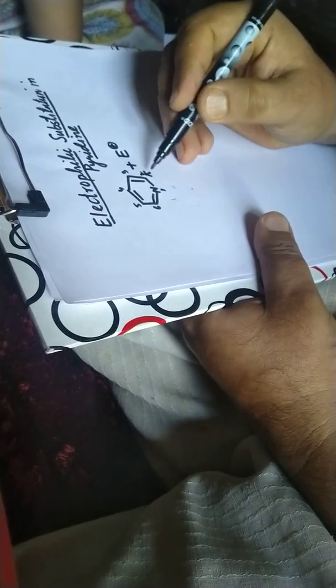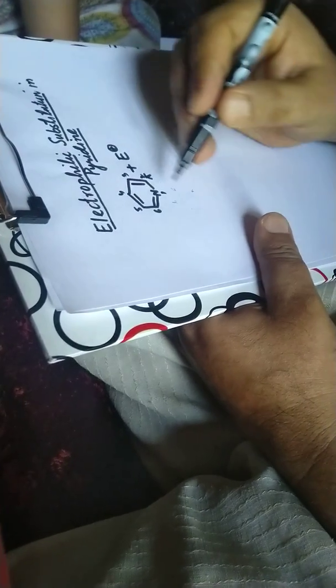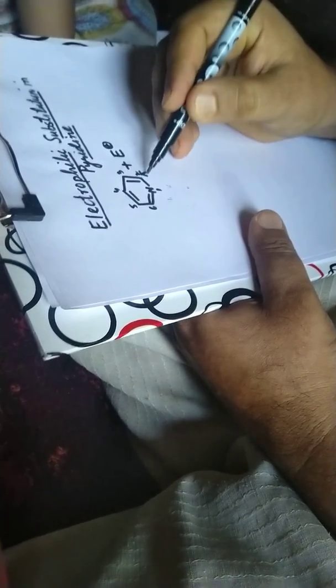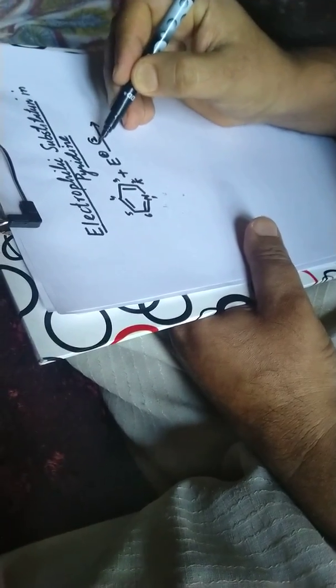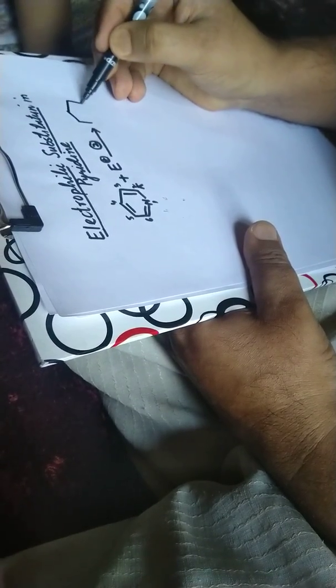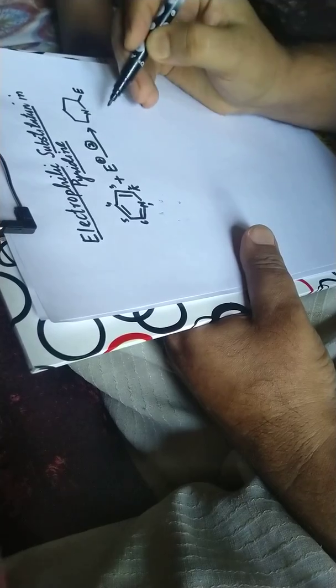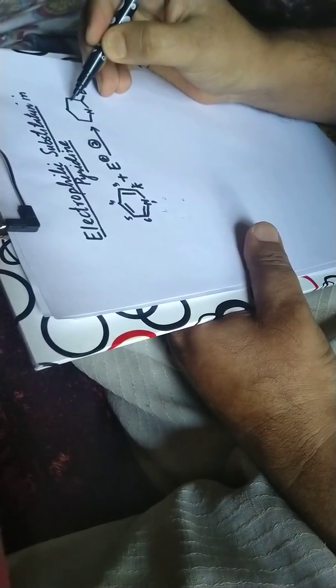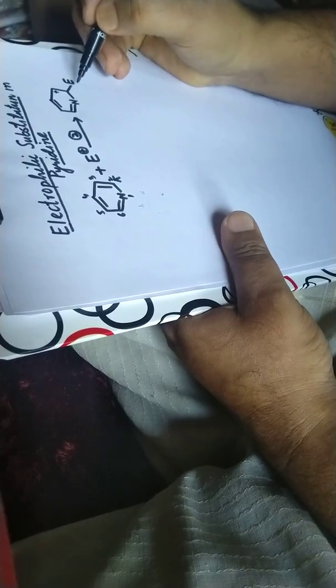Let's find out which is the most suitable position for this electrophile to attack and get attached. Firstly, what will we do? We will attach it at position 2. At that time, we will get an intermediate, which will be like this. We're attaching it here, a positive charge will develop here, and the rest will remain the same. This is the intermediate which we are getting.